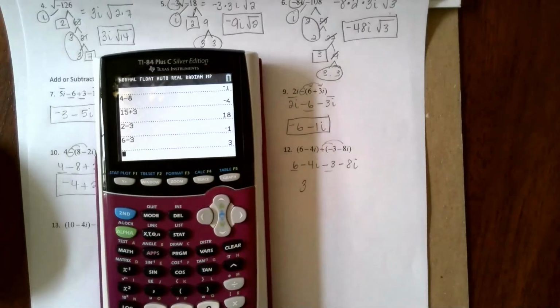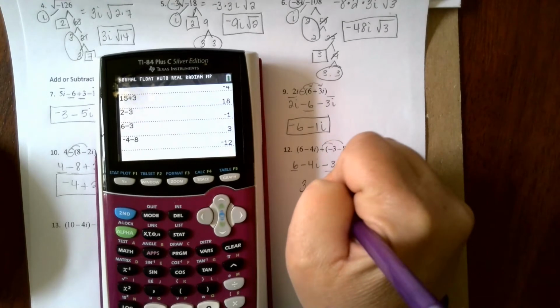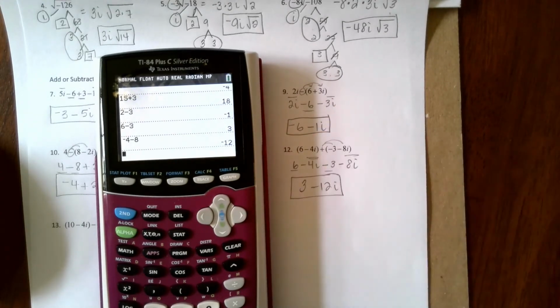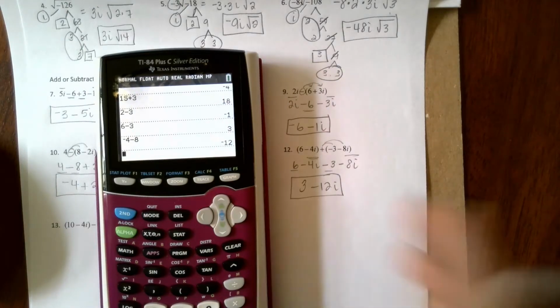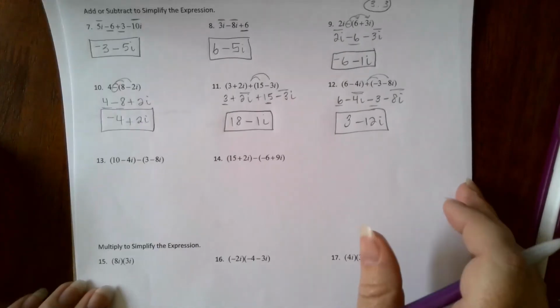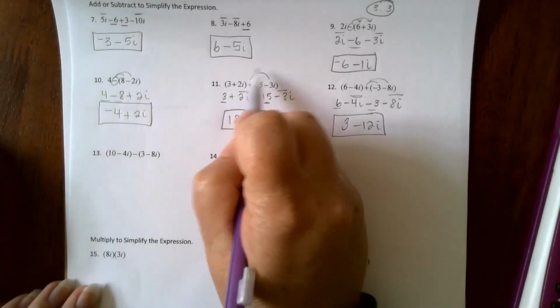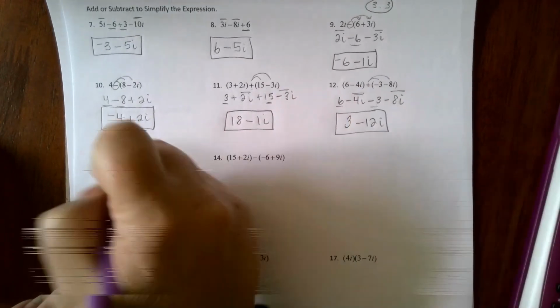Then we have a negative 4 minus an 8. Well, that's going to be negative 12i, because those two go together. So you end up with 3 minus 12i. Notice that in all of these, I've got the number first and then the i's second. All right, 13 and 14. Things are a little different because in 11 and 12, we were distributing a positive 1. Okay, well, look at 13 and 14.